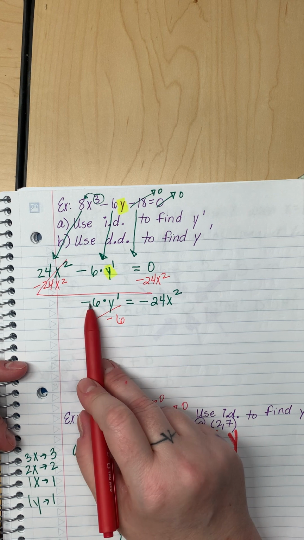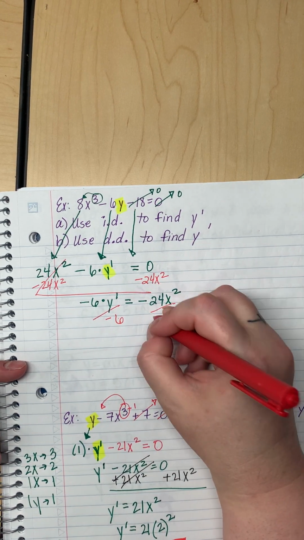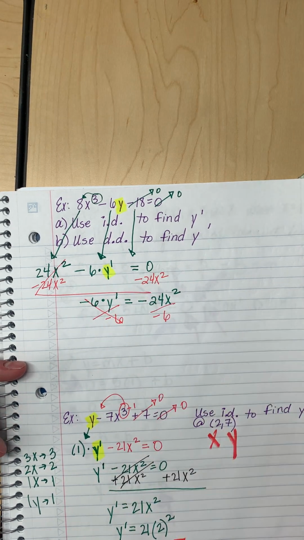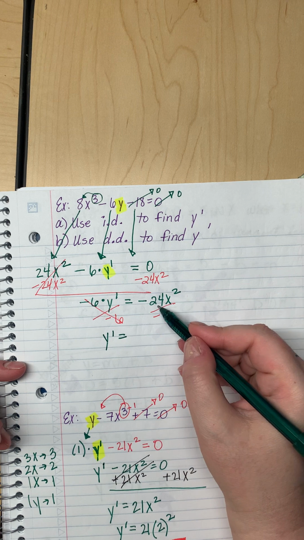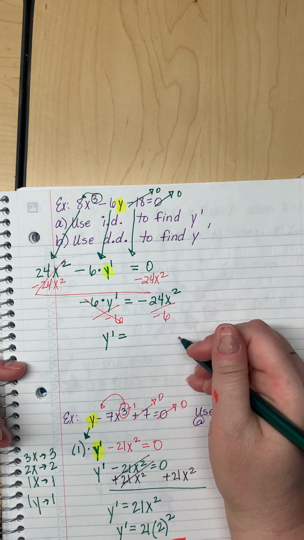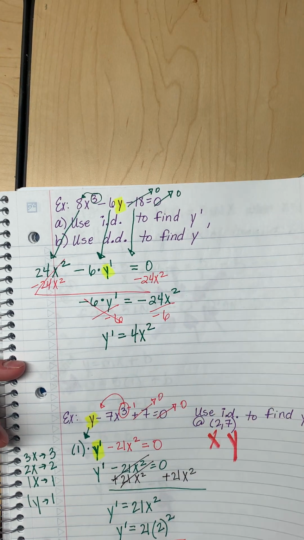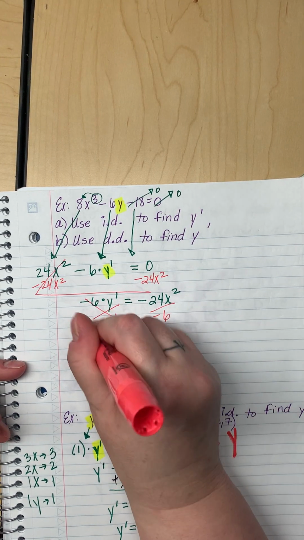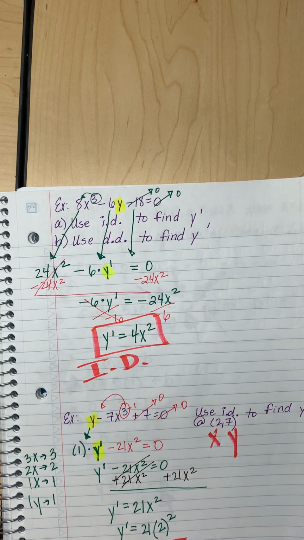And when you divide, pick up your whole negative. Okay, divide. And we get y prime equals negative 24 divided by negative 6, which is positive 4x squared. Hey, we just found y prime using implicit differentiation.